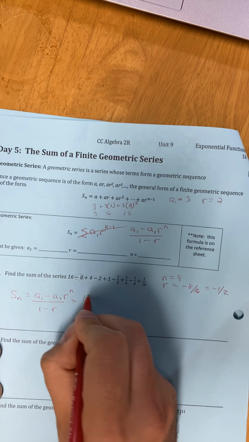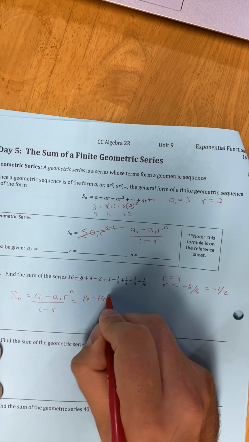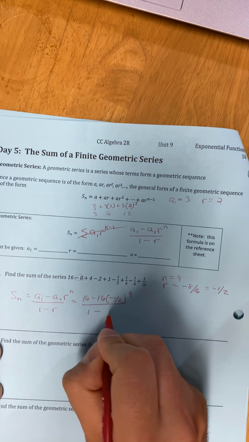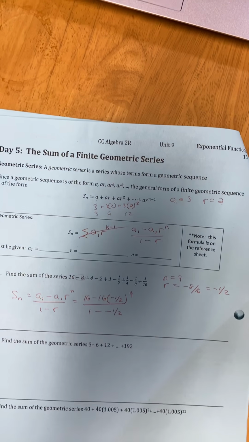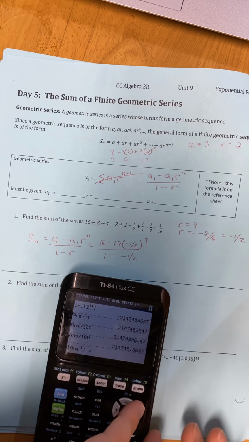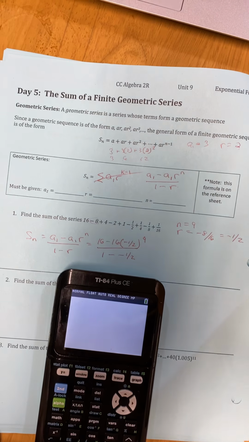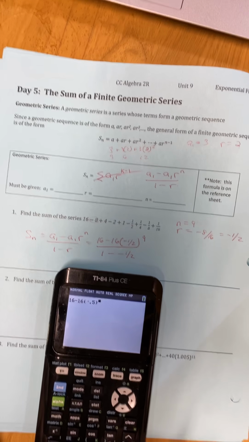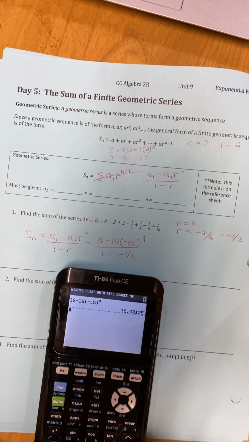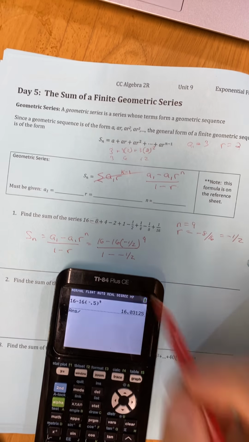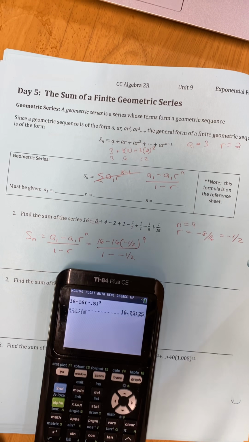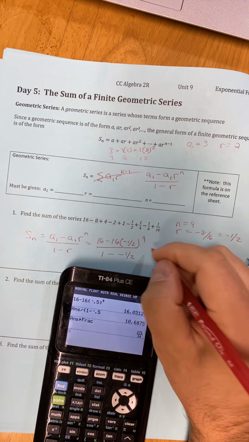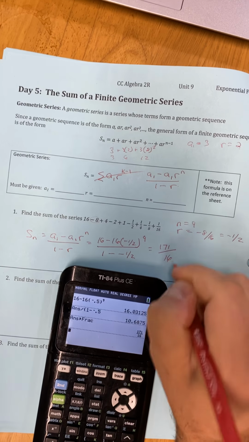So a1 is 16, r is -1/2, n is 9. So then just use your calculator. 16 minus 16 parentheses -0.5 to the 9, and then divide that by 1 plus 1/2, or 1 minus -1/2. Math frac if you can. 171 over 16.